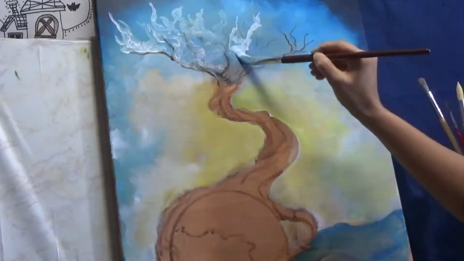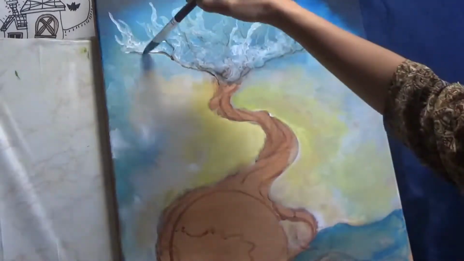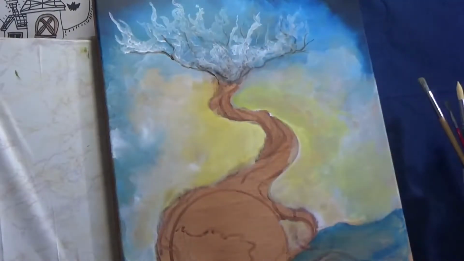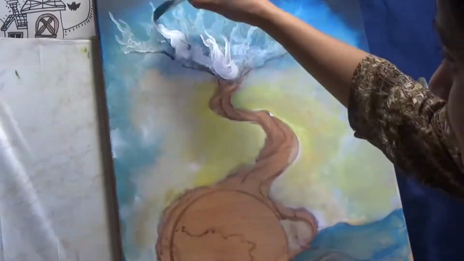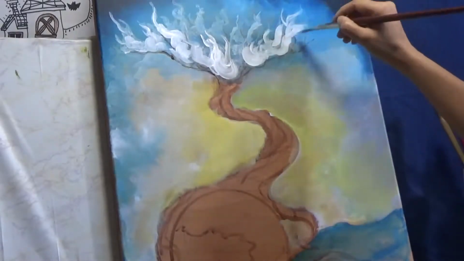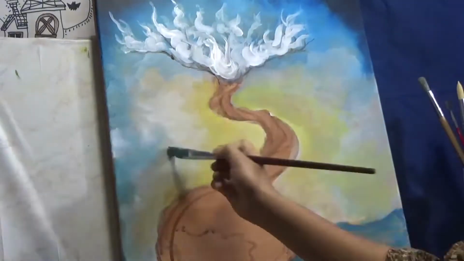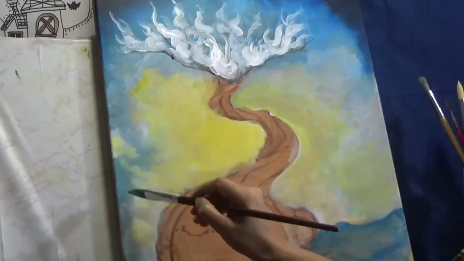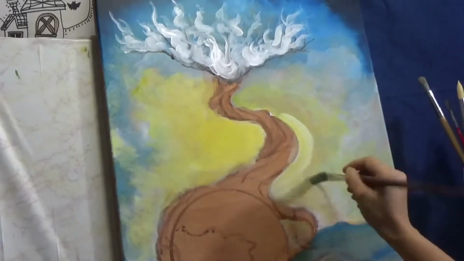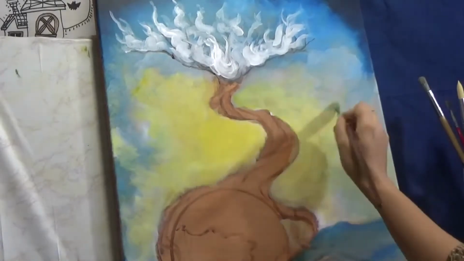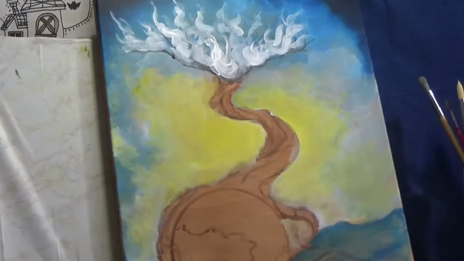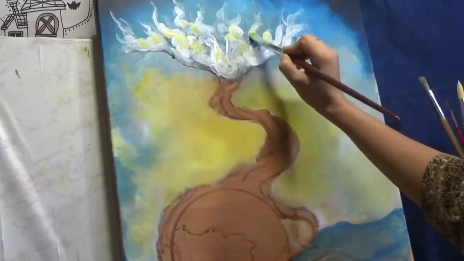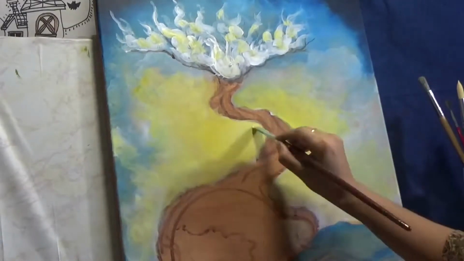Next comes collecting reference photos. Now, this is not a real thing that actually happens on the earth. There is no tree growing on top of the earth, so I cannot find a reference photo that shows that. So what I do in this kind of surreal painting is gather a bundle of different reference photos and mix and match between them.